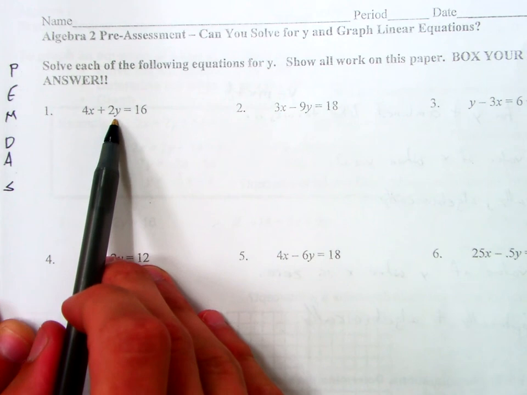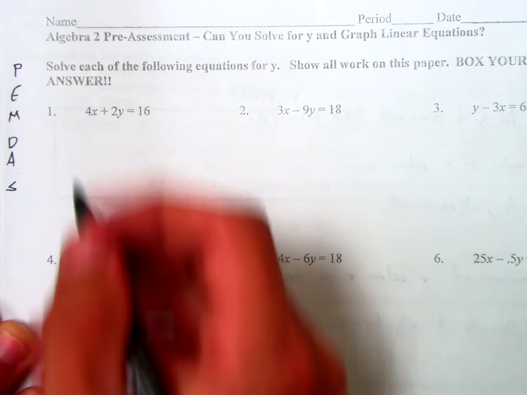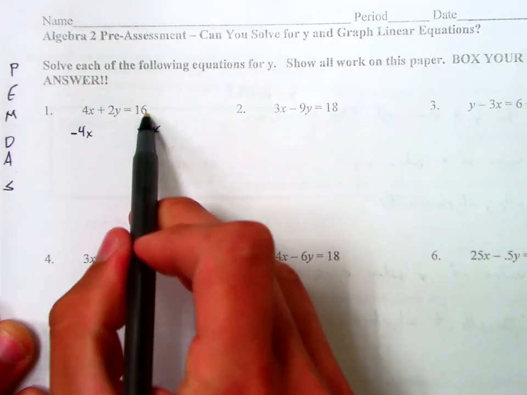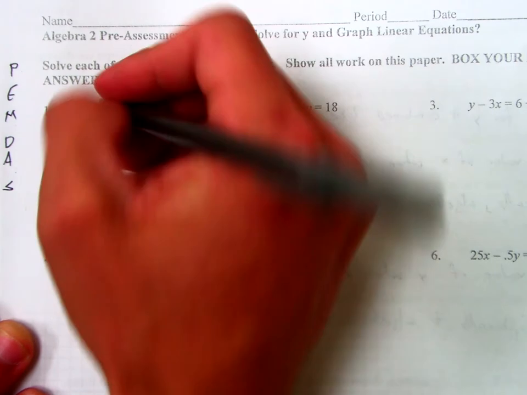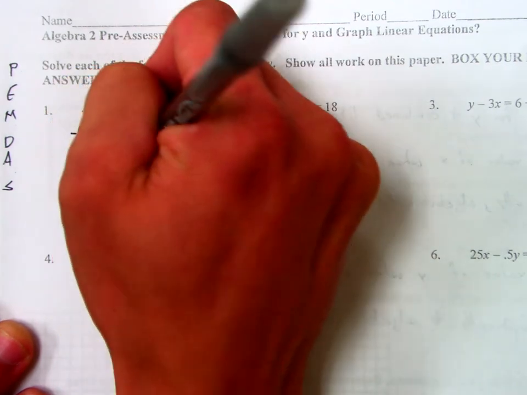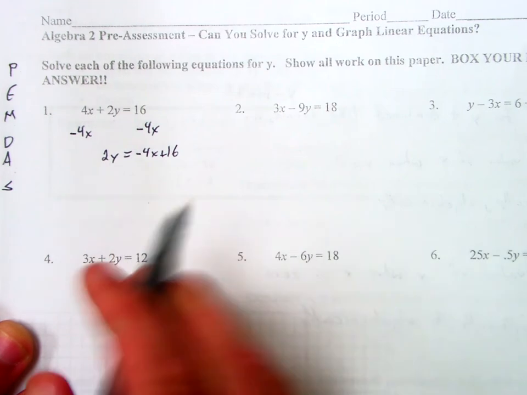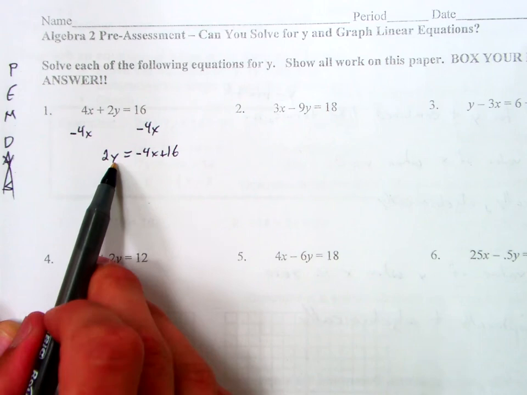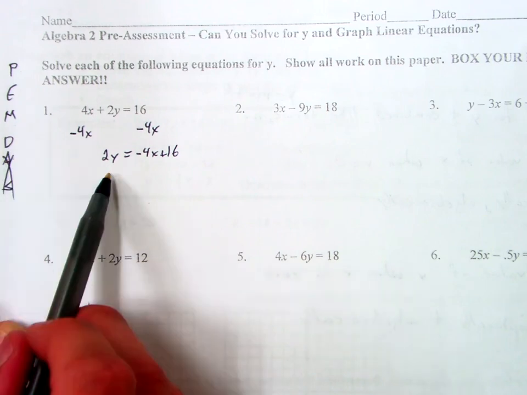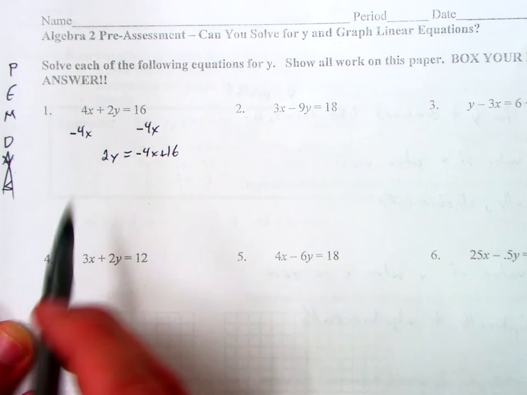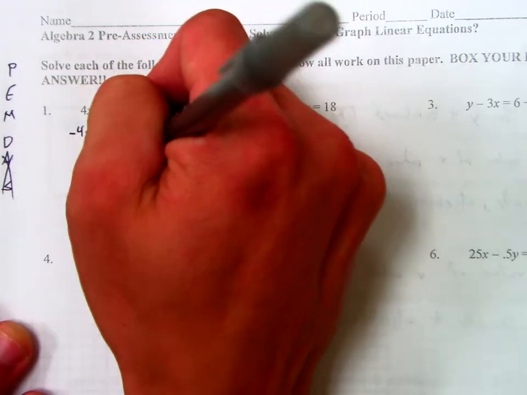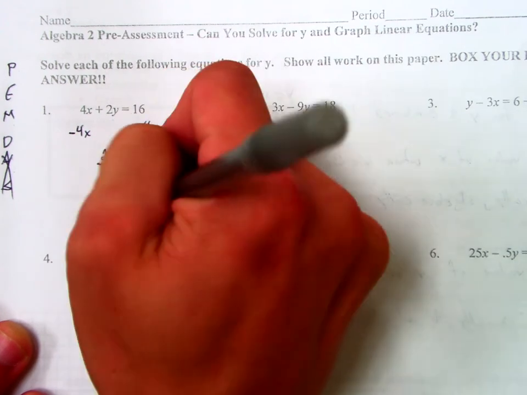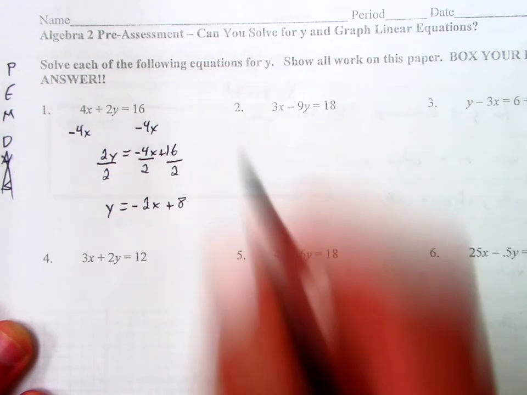Here's 2y. Is anything being added or subtracted to 2y? The 4x. So I'm going to get rid of that first. Minus 4x from both sides. I do not subtract 4x from 16. They're two totally separate things. So I just leave them separate. Okay, now I'm done with anything being added or subtracted to the y. Now I'm on to things that are being multiplied or divided by the y. So I have a 2 being multiplied by the y. To get rid of it, I got to do the opposite. So I'm going to divide everything by 2. So I've got y equals negative 2x plus 8. There's my final answer.